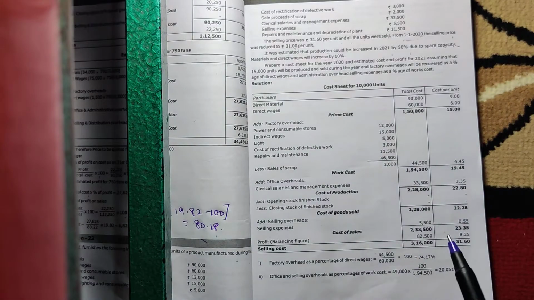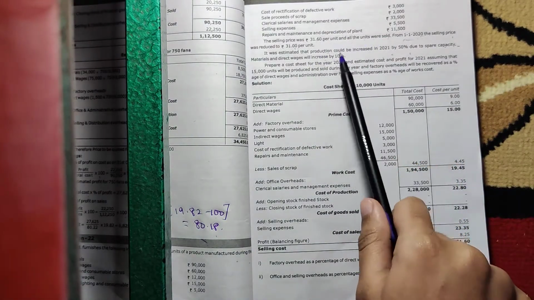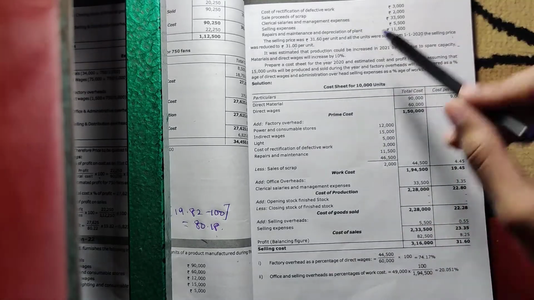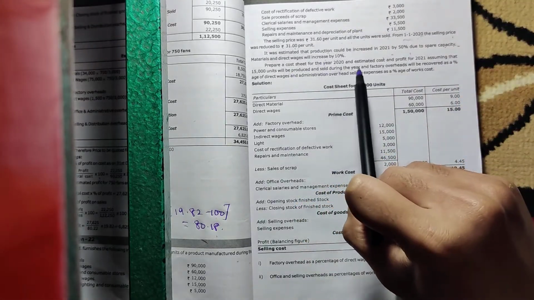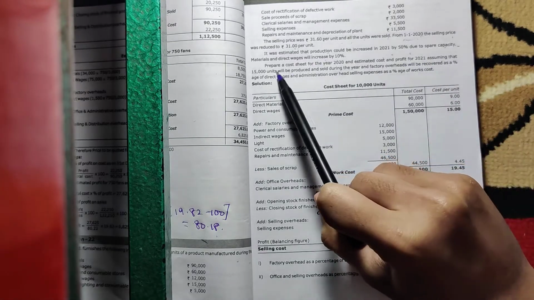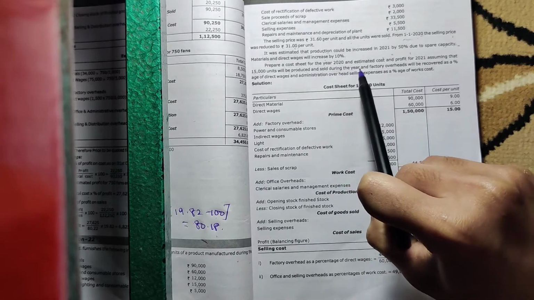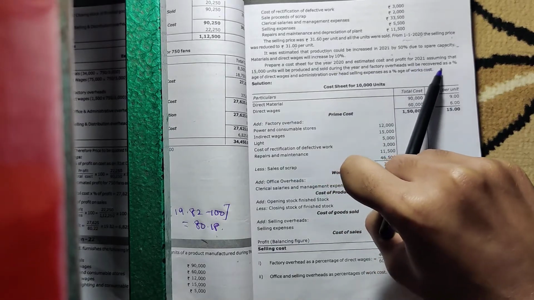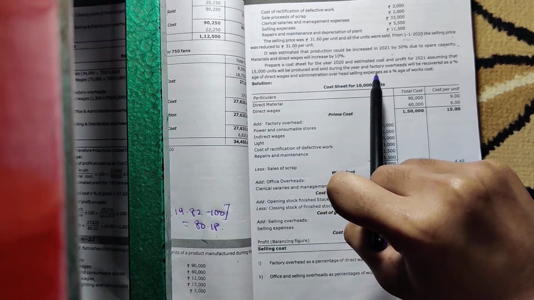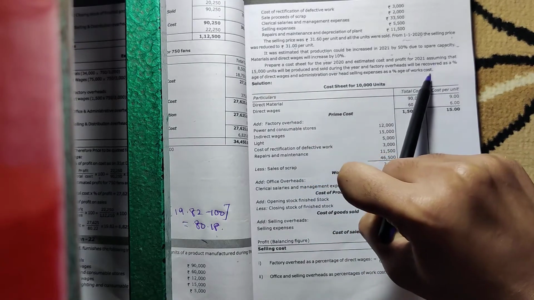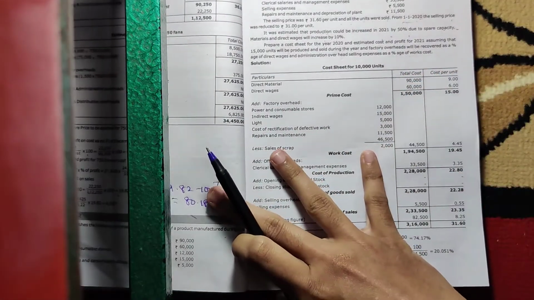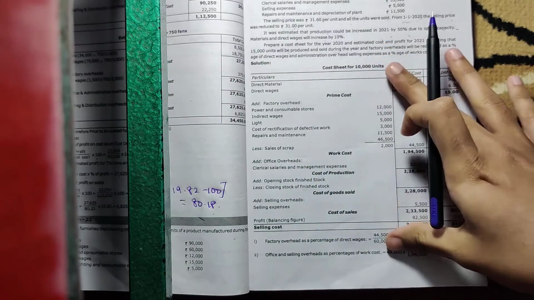Okay, as we looked into the problem earlier also, we had done this problem, right? That is the previous illustration, how it is increasing and decreasing. Okay, it says prepare a cost sheet for the year 2020 and estimated cost and profit for 2021, assuming that 15,000 units will be produced and sold during the year, and the factory overheads will be recovered as a percentage of direct wages and administration overhead, selling expenses as a percentage of works cost. Okay, it is also asking us to calculate the percentages. Now calculate the problem as it is.